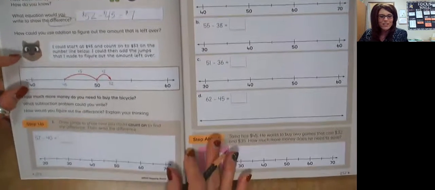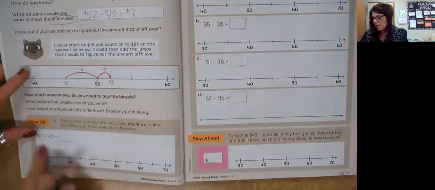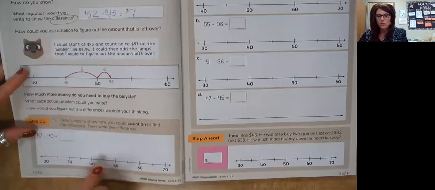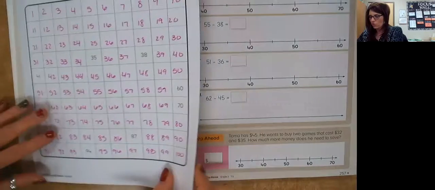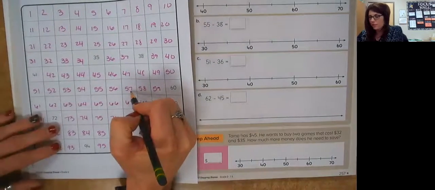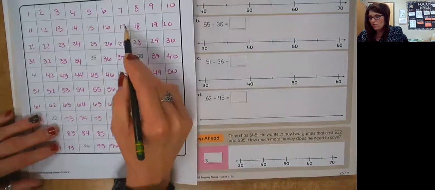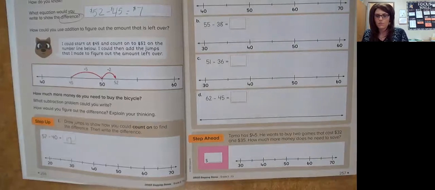So the next one down here, if you do 57 minus 40, again, you don't have to draw the jumps on the number line. You can just do 57 minus 40 using your hundreds chart. So I'm going to put my pencil on 57, and I'm going to jump by tens. I'm going to minus 10, 20, 30, 40. And there's my answer, 17. That's all I need to see for this lesson.